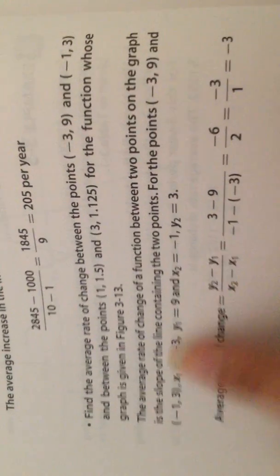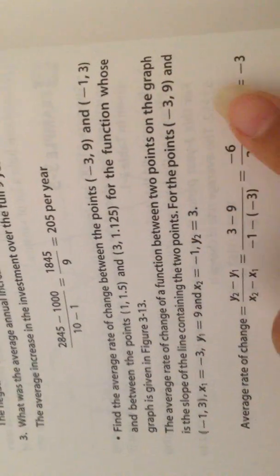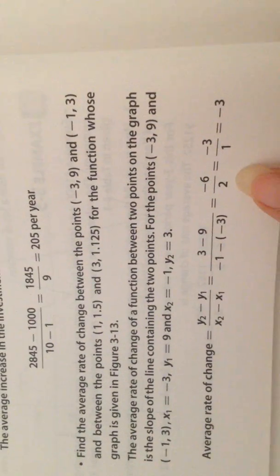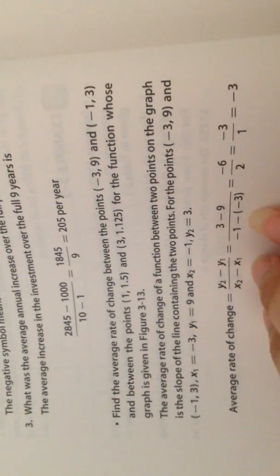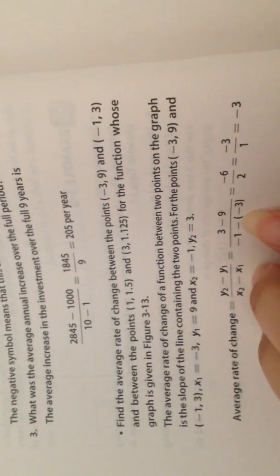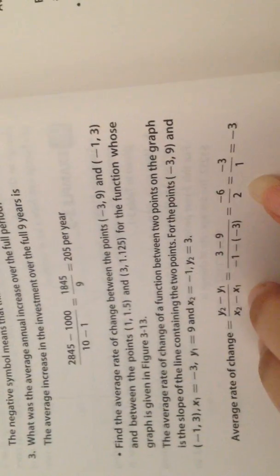So y2 minus y1, 3 minus 9, is -6. And then x2 minus x1, x2 is -1, x1 is -3. -1 minus -3, the two negatives become positive, so -1 plus 3 equals 2. -6 divided by 2 is -3. That's your average rate of change between these 2 points.